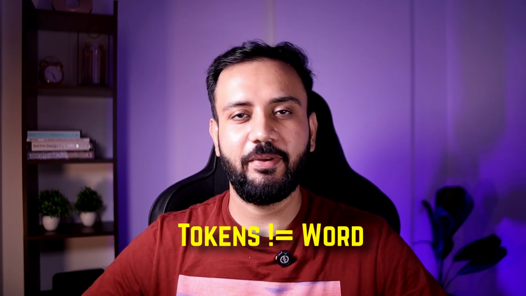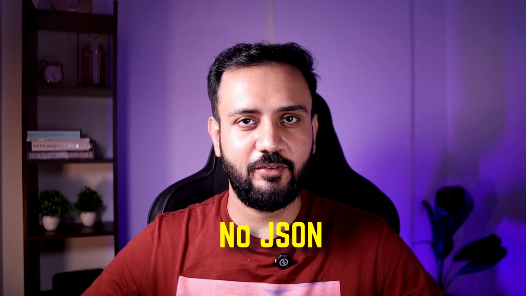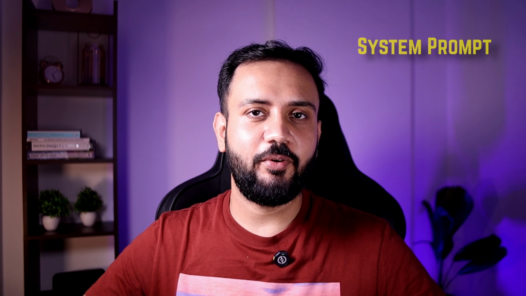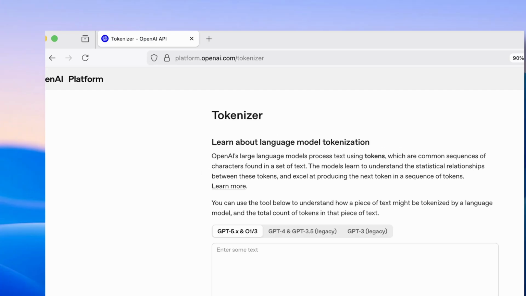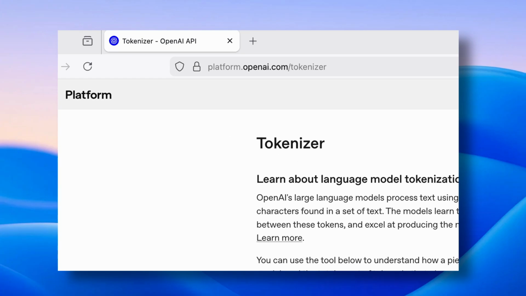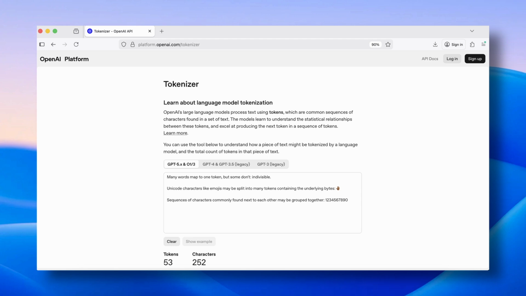So I hope by now you understand why the tokens-equal-words rule breaks in practice. This approximation only works for clean English, no code, no JSON, no formatting. But real LLM-based systems, especially AI agents, contain system prompts, tool schemas, chat history, RAG documents, different languages, and so on. So my recommendation to you is, if you're designing an LLM-based system, start thinking in terms of tokens, not words. Always measure and budget using tokens, and you can even try it yourself using the OpenAI tokenizer tool to see how different inputs break down. Because token usage depends heavily on the language, the format, and the type of content.